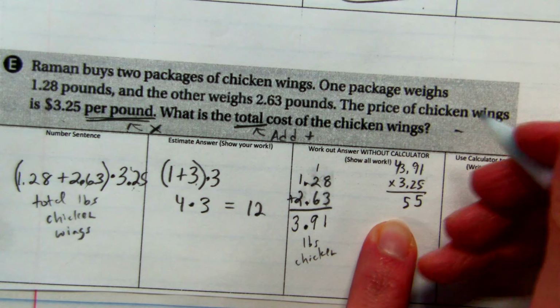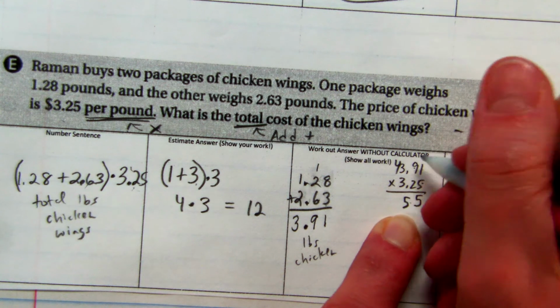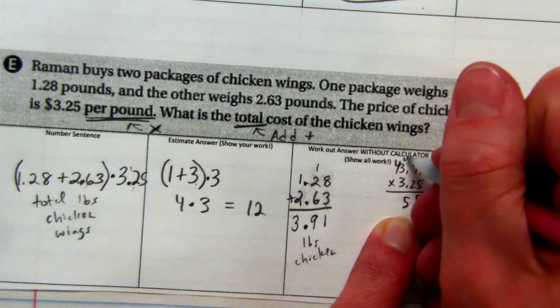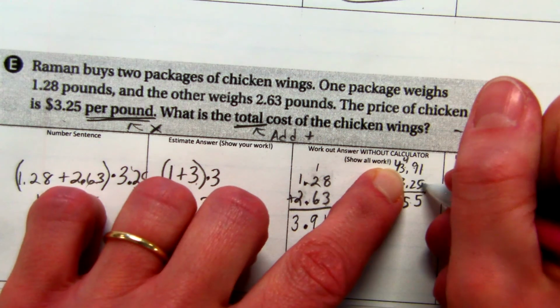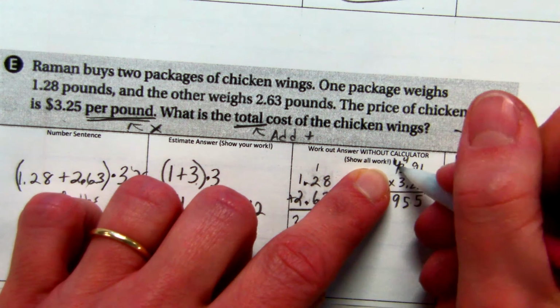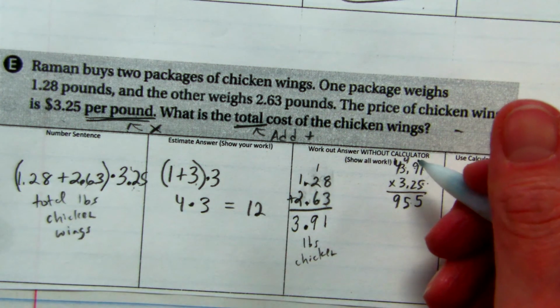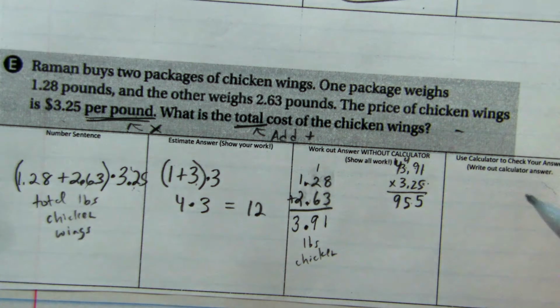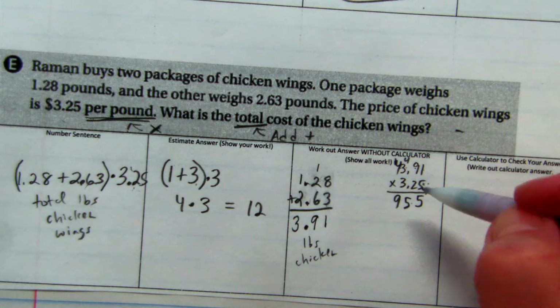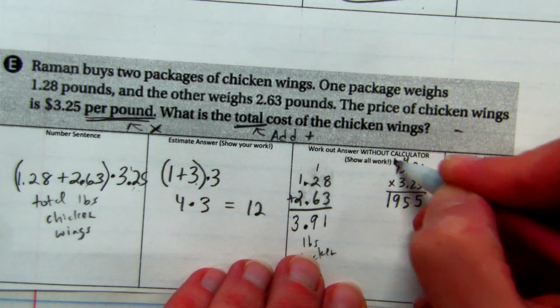All right. So where was I? 9 times 5 is 45. So put down the 5. Carry the 4. 3 times 5 is 15. Plus 4 is 19. Carry the 1. 4 times 5 is 20. Plus 1 is 20. I think I did something wrong. It's 1955. You're right. I don't know what I was doing, because 15 plus 4 is just 19.